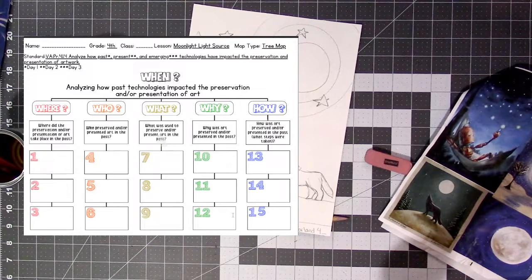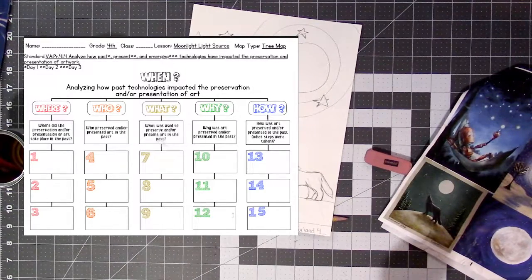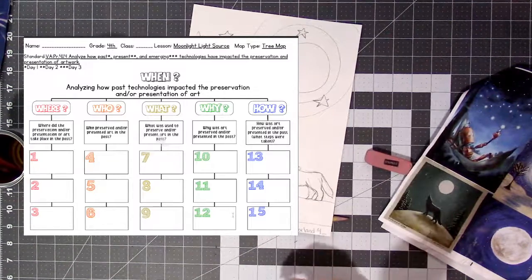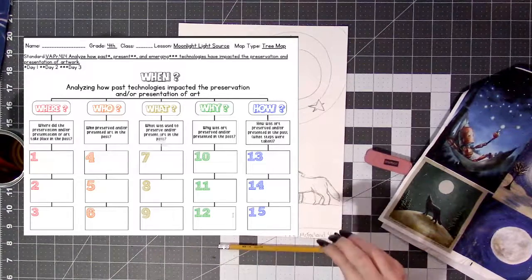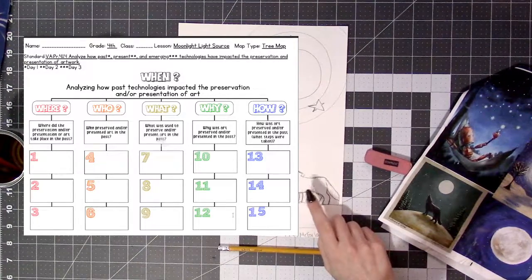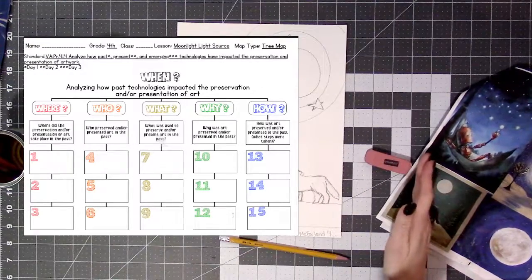And also, then you guys can bring your Post-it note up and put it on the tree map. And then we can all look at each other's answers, and we will have therefore analyzed how past technologies impacted the preservation and presentation of art. Next time, we're going to analyze how present technologies impact the preservation and presentation of art. And then after that, we'll talk about the future technologies.